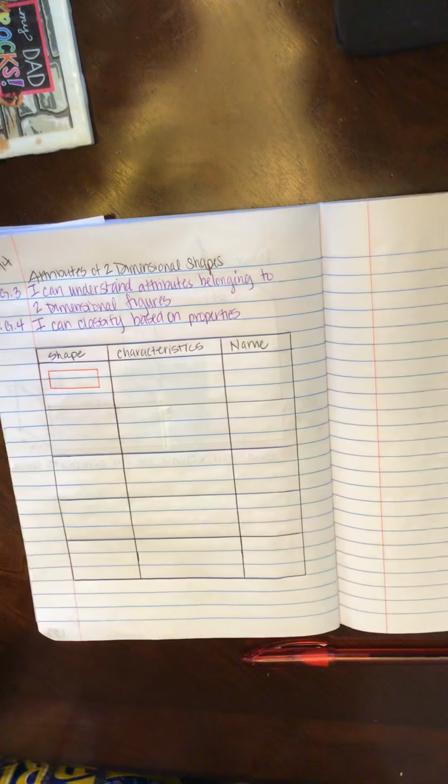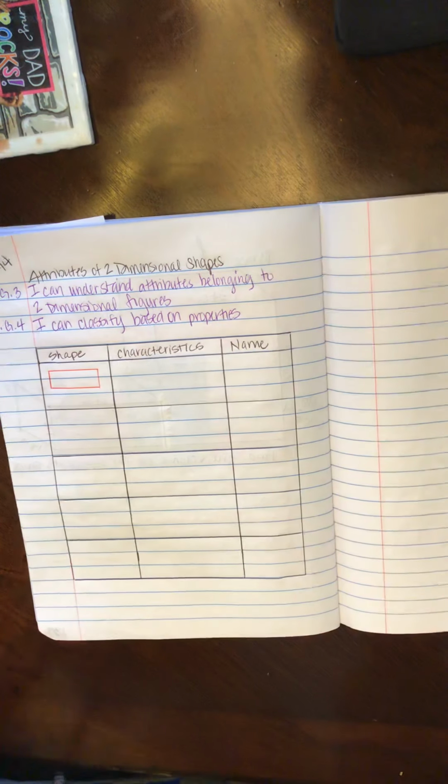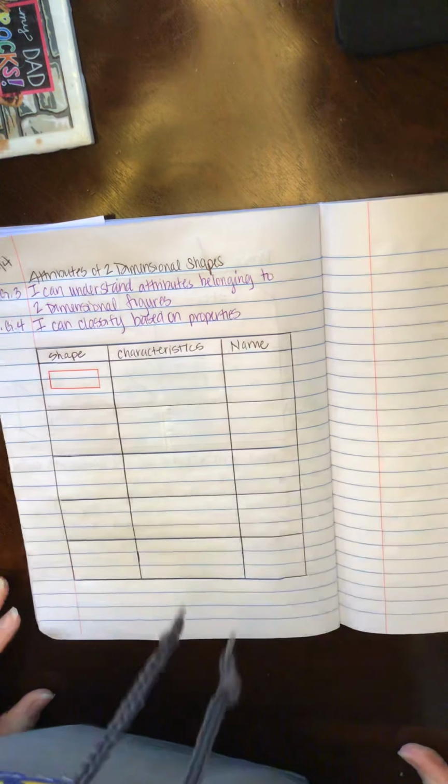And you guys are going to learn how to mark up shapes. I believe we did learn this in 4th grade. I'm not completely positive, but here we go. So can you guys see this? Okay, good, I am right.